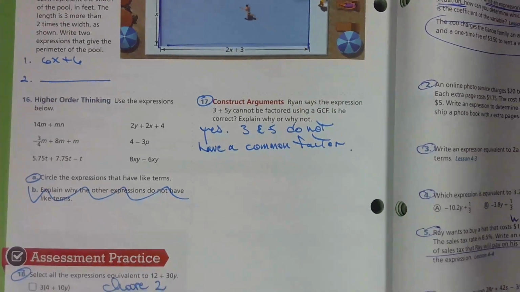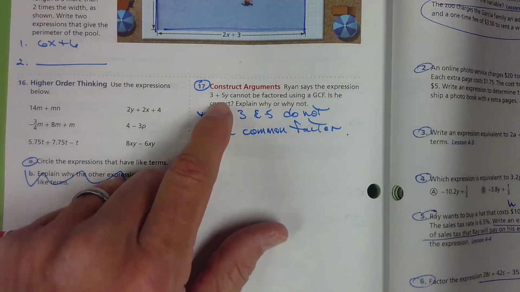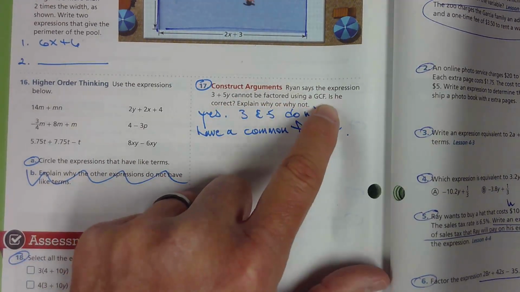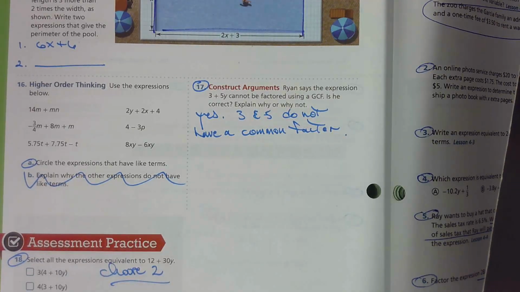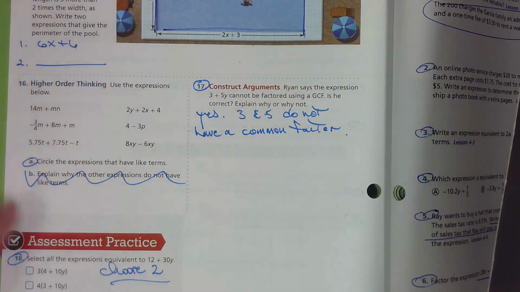17 I answered for you. It says Ryan says the expression 3 plus 5y cannot be factored using the greatest common factor. Is he correct? Well, yeah, 3 and 5 are prime. They don't have a common factor. And the 3 is not attached to a y.